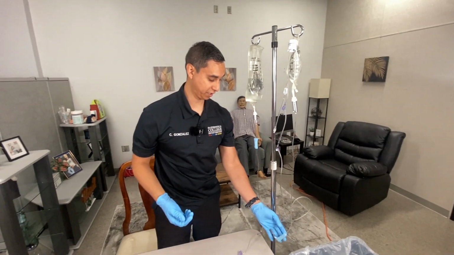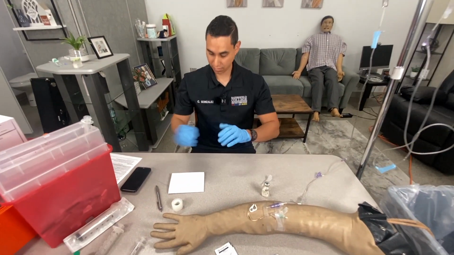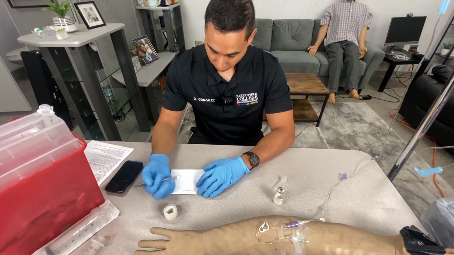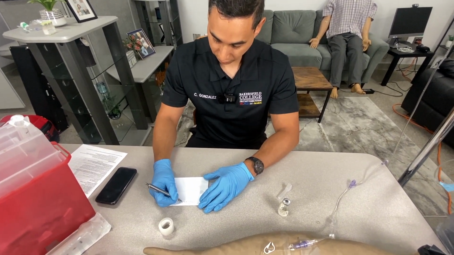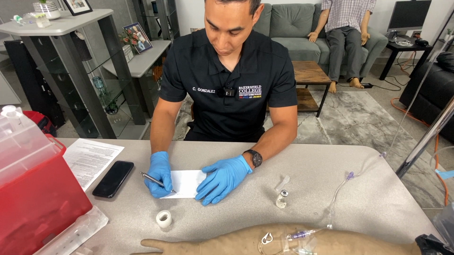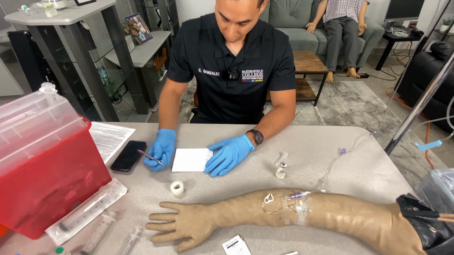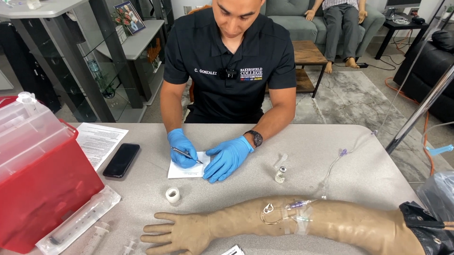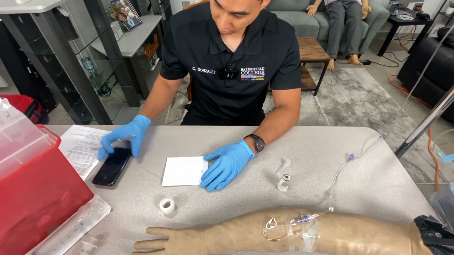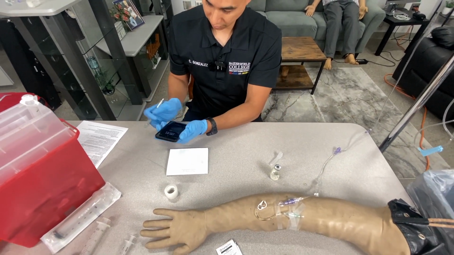Now I'm going to do my medication math. So the doctor ordered 5 micrograms. My patient weighs 100 kilograms, and I have a 60 drop tubing. My concentration was 400 milligrams in a 250 ml bag. Let's do some math real quick.